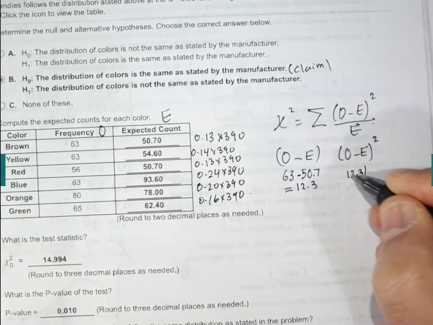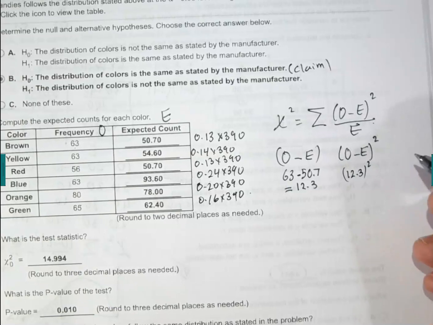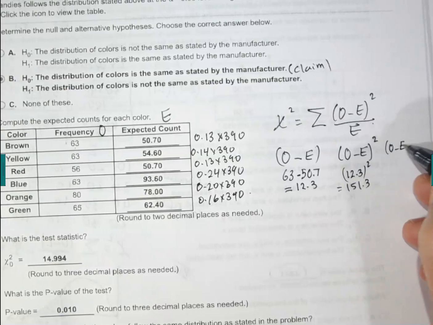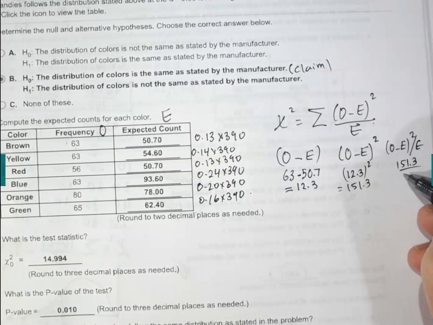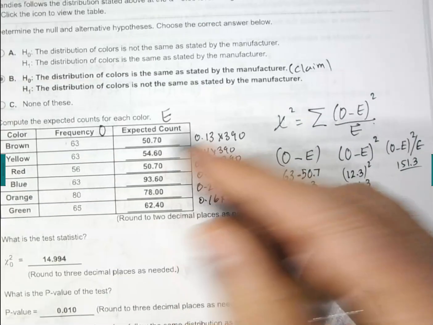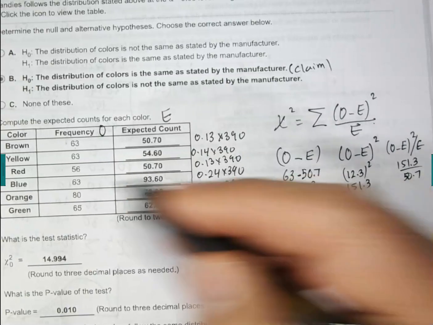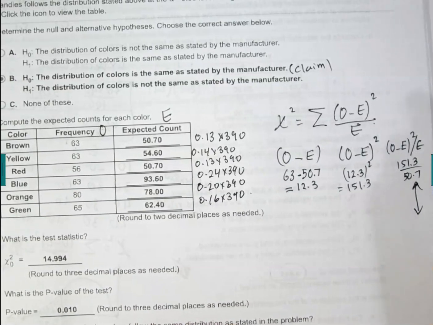So you have to do 12.3 squared, which is 151.3. Then finally you have to do O minus E squared divided by E, which is 151.3 divided by E, which is 50.70. And you have to do that for each category. You do it for the 6 categories, and you add the last column. However, I'm going to show you a shortcut in how to find the test statistic using the calculator.